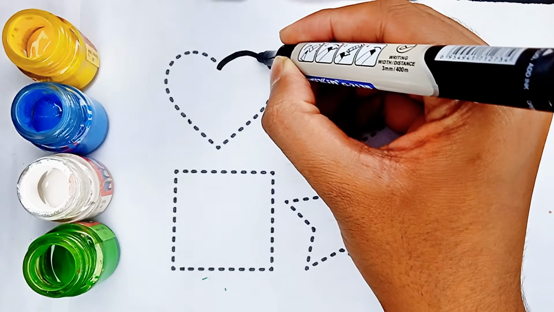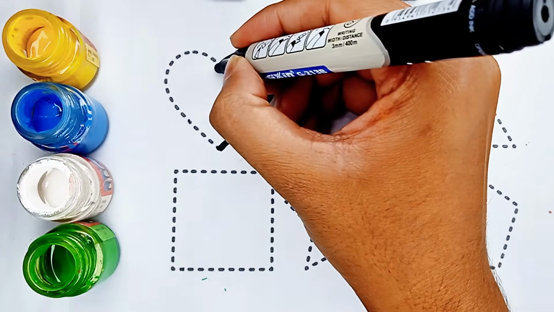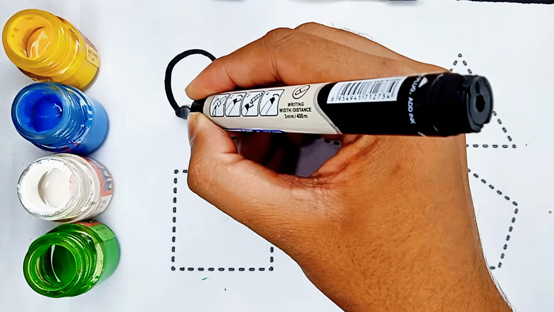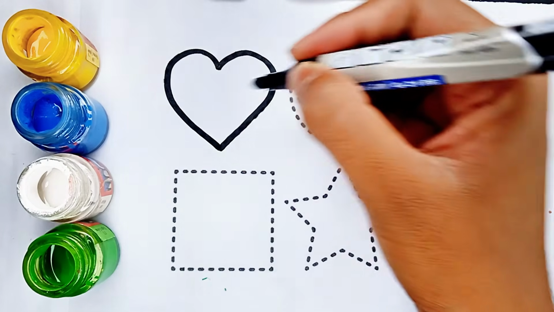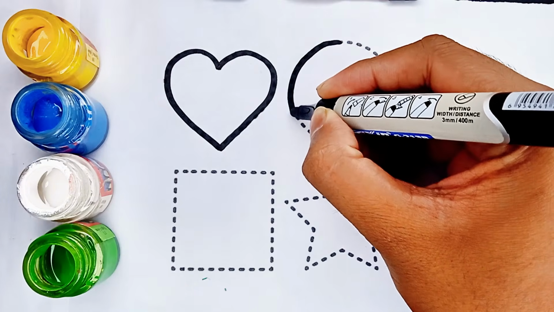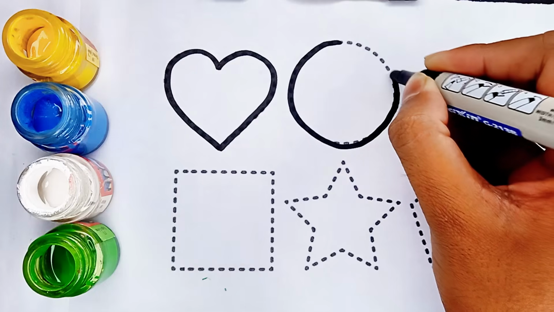This is black color marker. Now I am drawing heart. I am drawing a heart now. Now I am drawing circle. I am drawing a circle now.